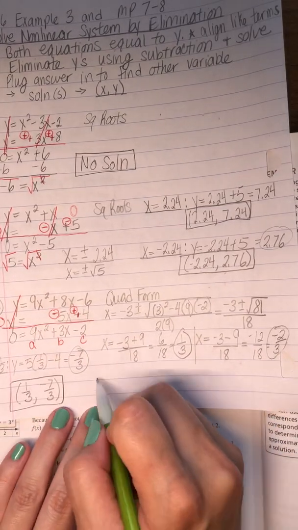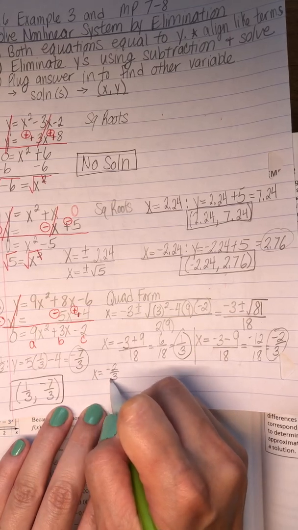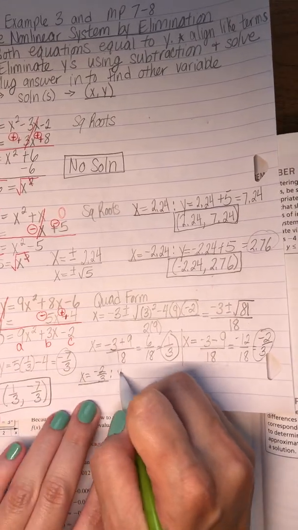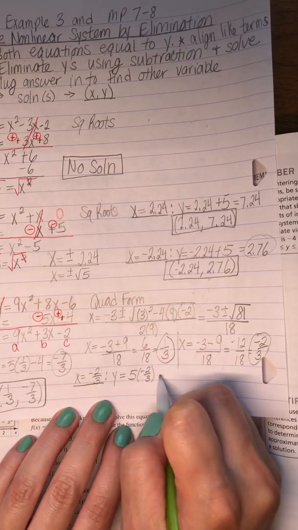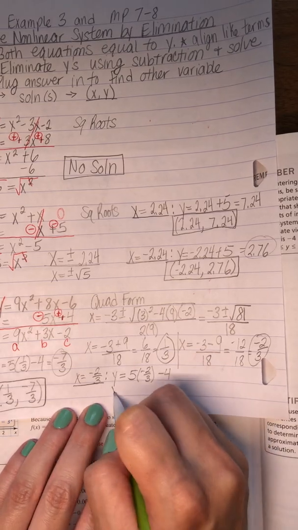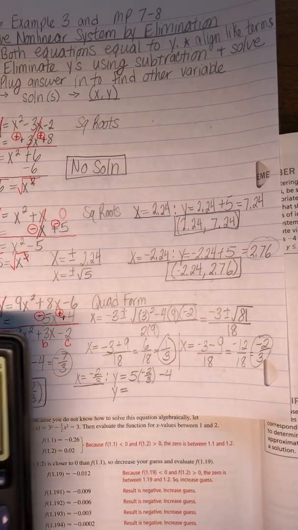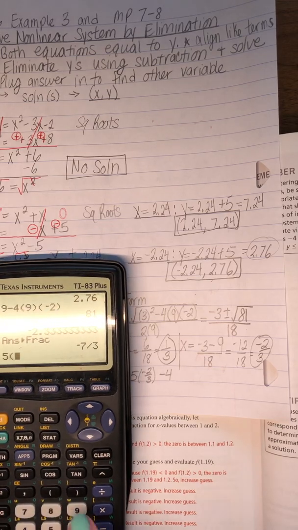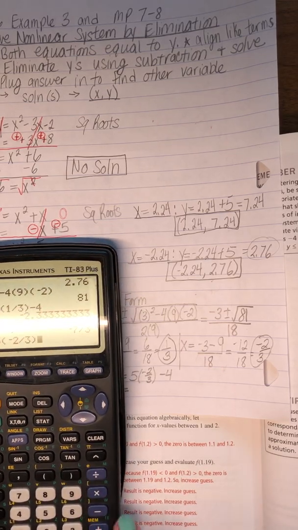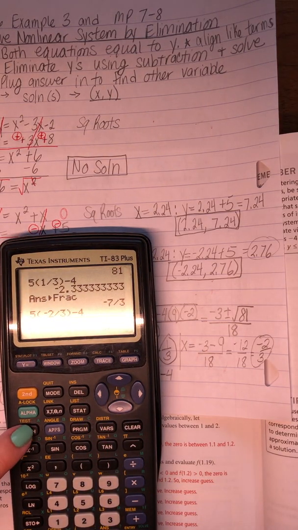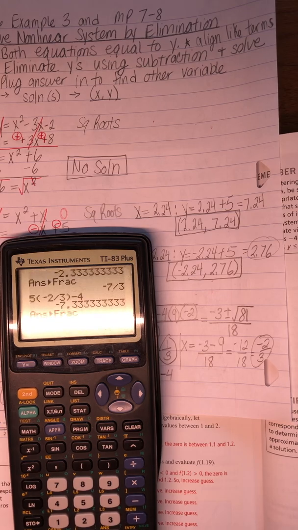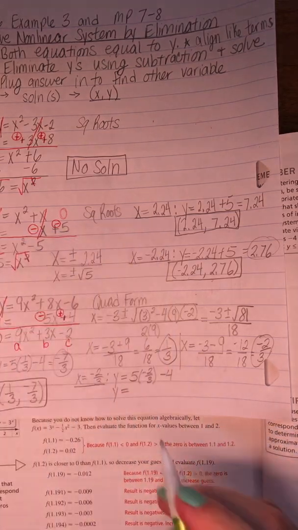We're going to plug in x equals negative 2 over 3. So it's going to be y equals 5 times negative 2 over 3 minus 4. Let's plug it into our calculator and let's find out what this equals. 5 times negative 2 over 3 minus 4. And again, I want to change this back to a fraction. So again, I'm going to hit math underneath the alpha key here. Math, enter, enter. And I get negative 22 over 3.